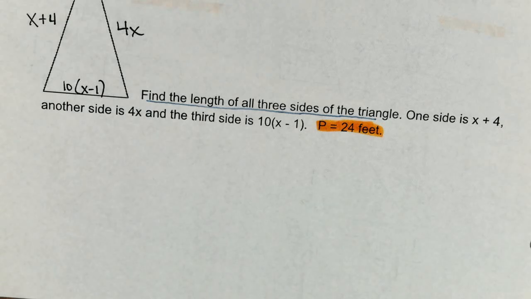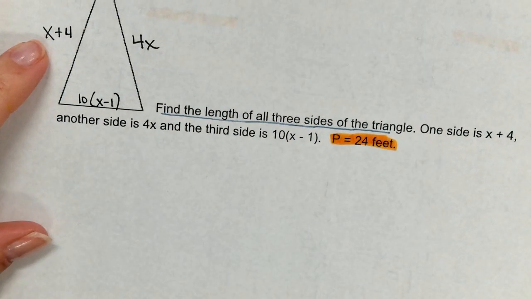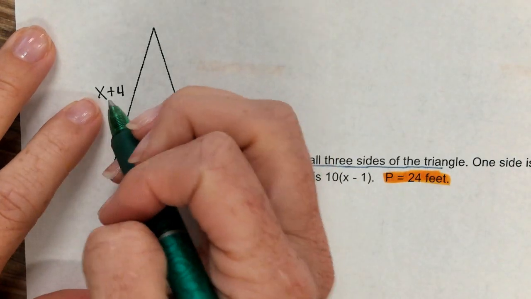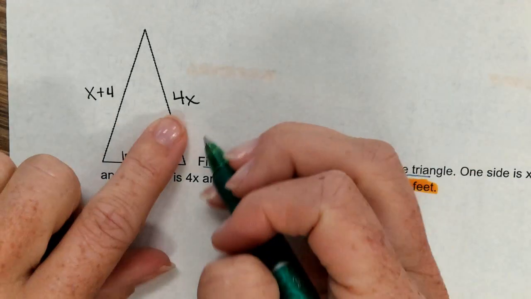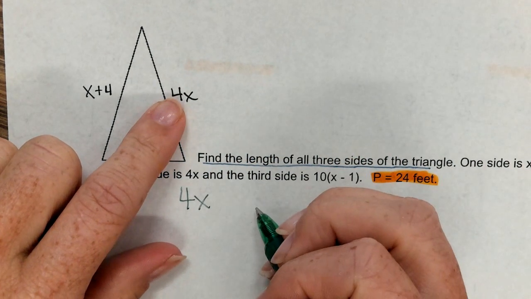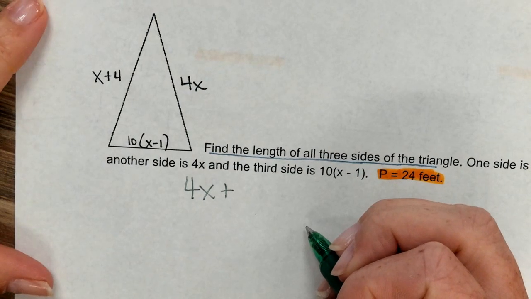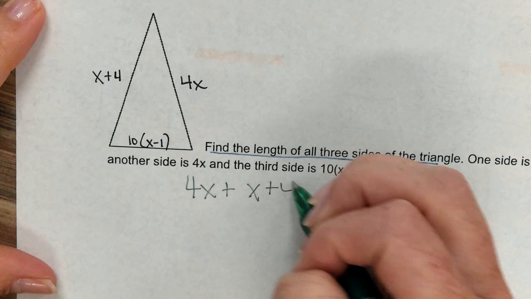Is that hard? No. Here we go. Does it matter what order I do it in? No. So somebody help me. Which one do y'all want to start with? 4x. All right, 4x. Okay, now what? Plus. Be loud. X plus 4. Now what?